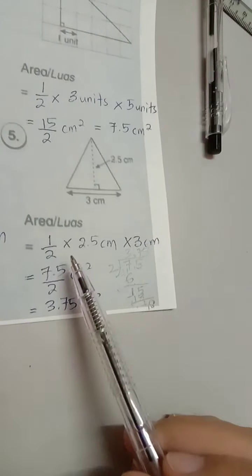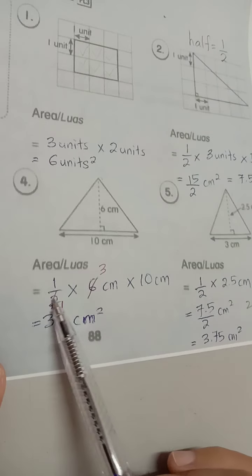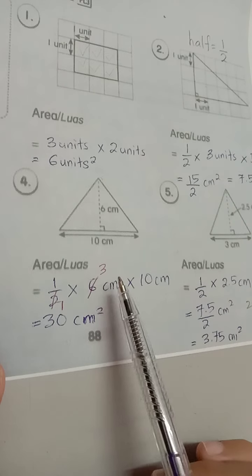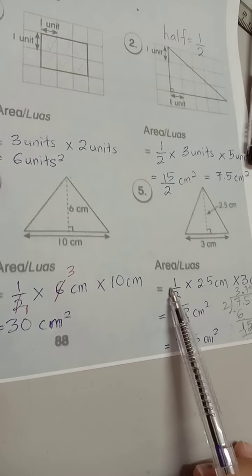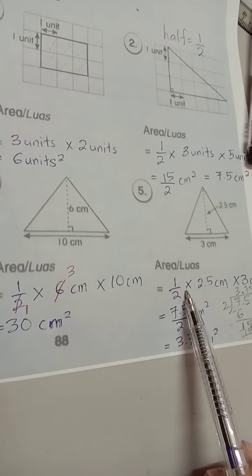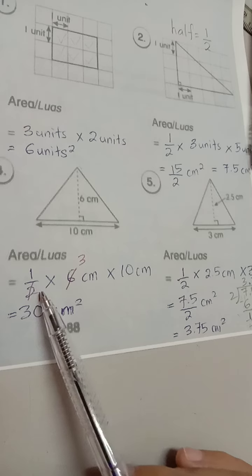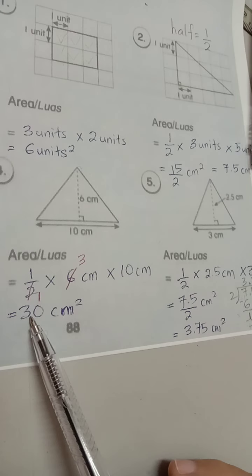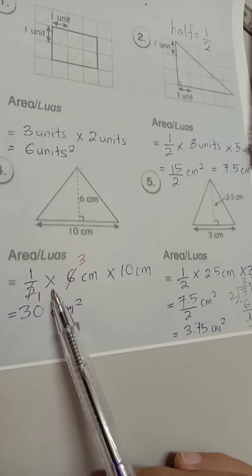Okay, again, please do not forget, if you don't simplify like this, you still have number 2 below here. If you have simplified the fraction of 1 over 2, you don't have to divide anymore because here is already 1.